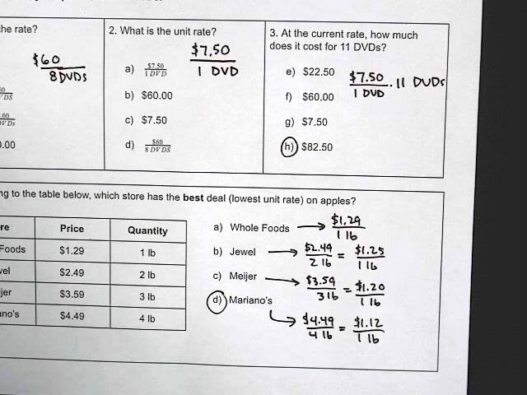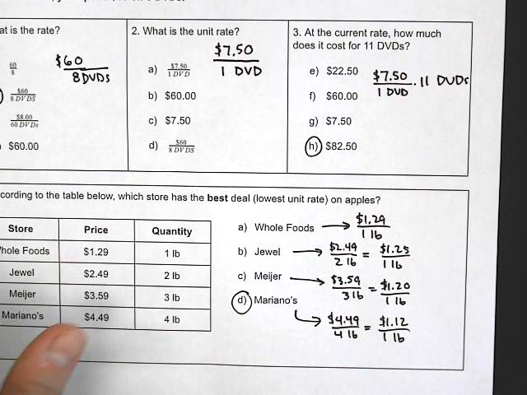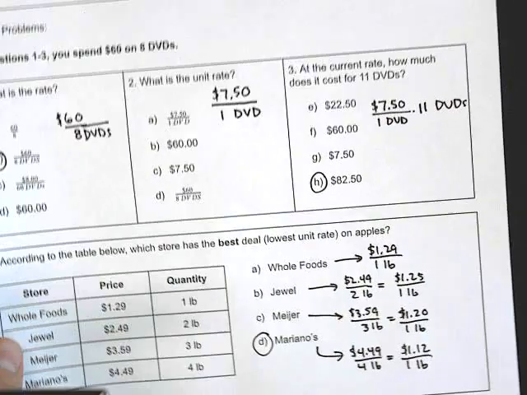Okay? I hope that this is kind of a refresher. I know we did quite a bit of those. Alright.